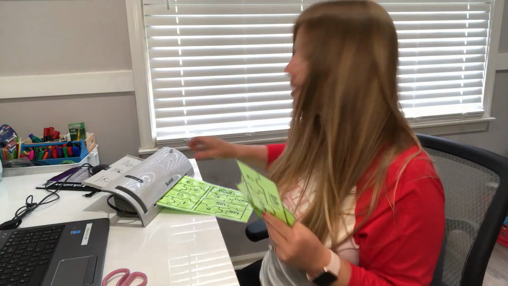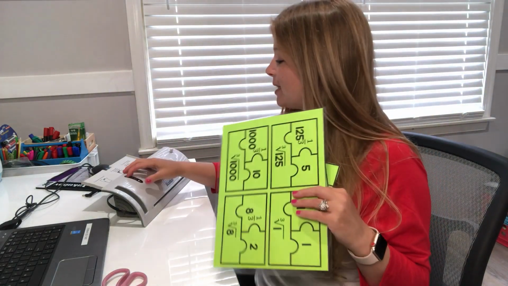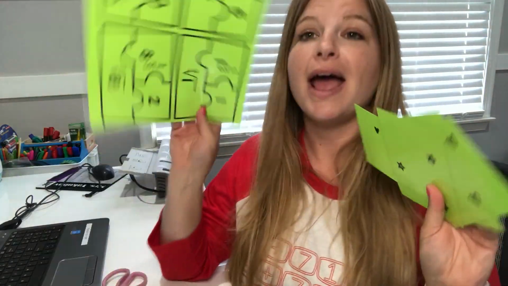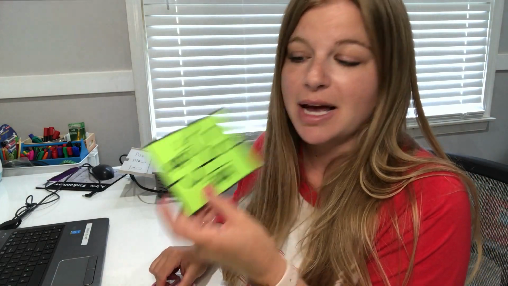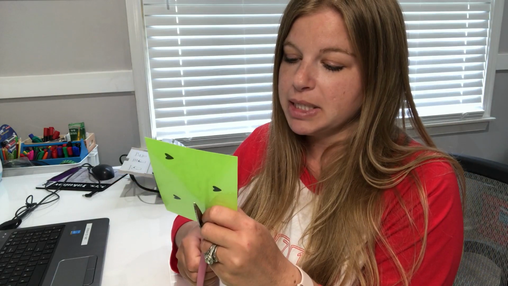All right, so I cut my puzzles out. My second one is done, so I'm going to turn my laminator off, put her aside, we're good to go. And so this is what it looks like laminated, okay? My answer key on the back, noted out. These are what the individual puzzles look like. And now it's just going to take me a little bit of time to cut out the puzzle pieces.